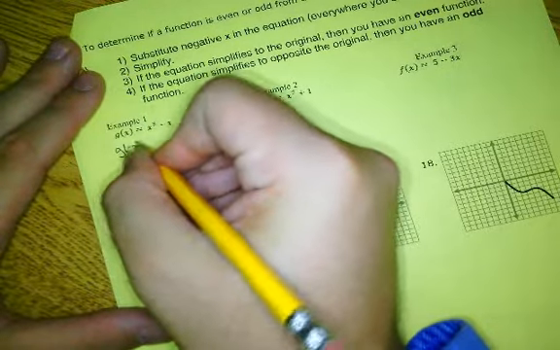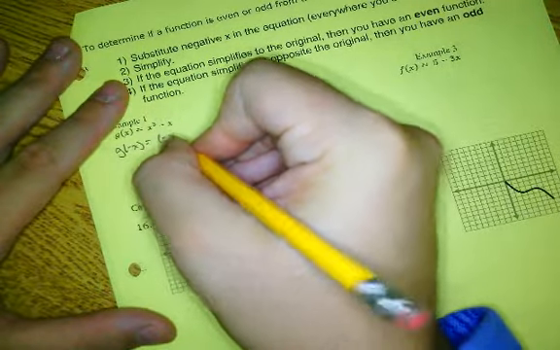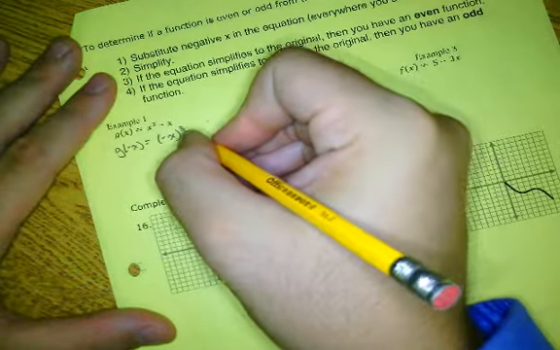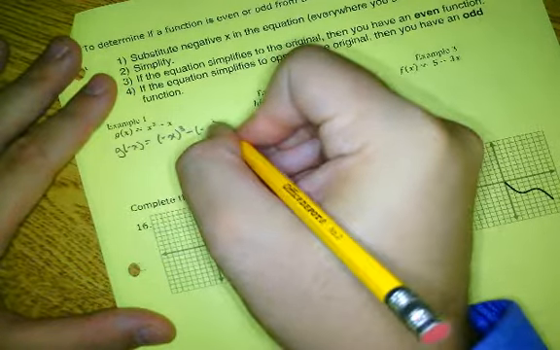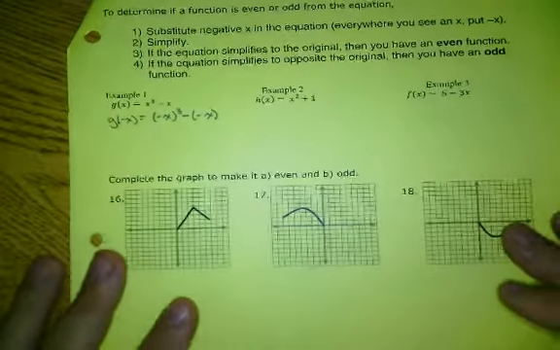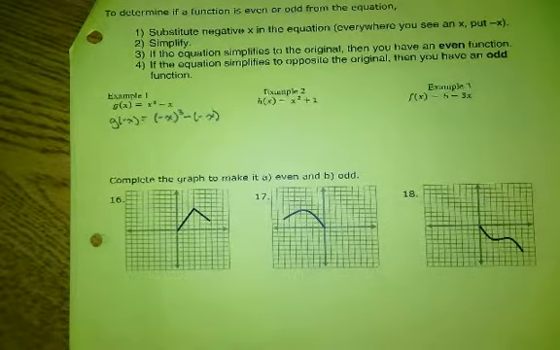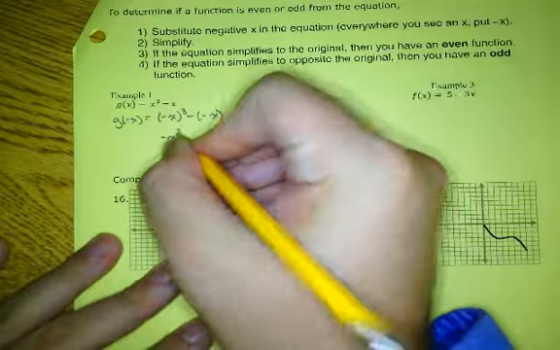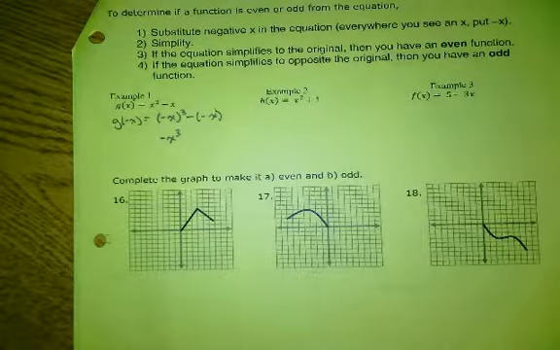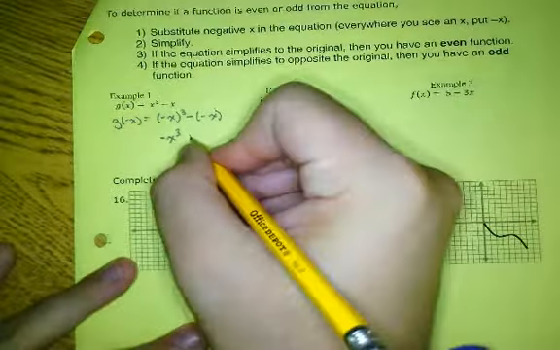So for the first example right here, I'm going to plug in a negative x. I'm going to do g of negative x equals negative x to the third minus negative x. This is just my plugging in step. If you notice, I wrap everything up in parentheses, just trying to be nice, neat, and organized. So let's start simplifying this a little bit. What is negative x to the third? The third power doesn't change that negative, so it stays negative x to the third. And then a minus a negative gives me a plus.